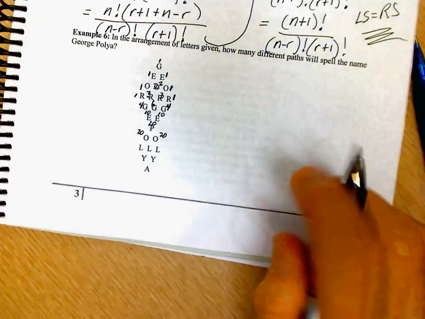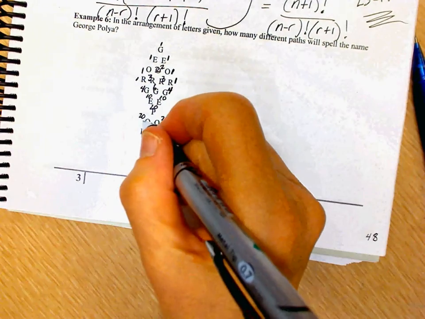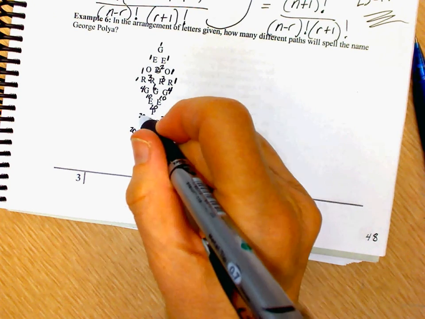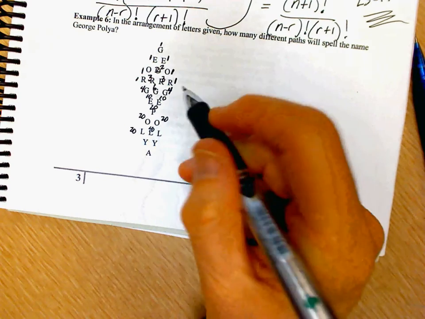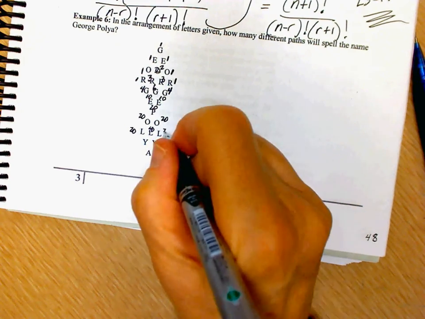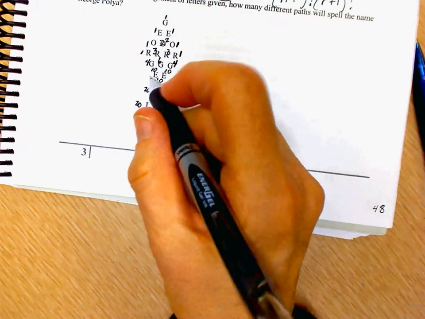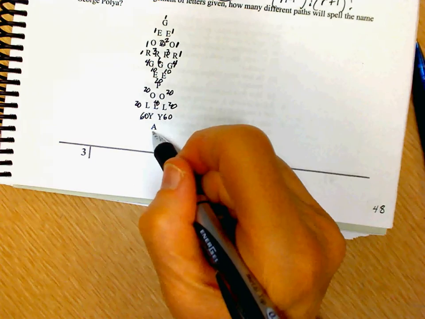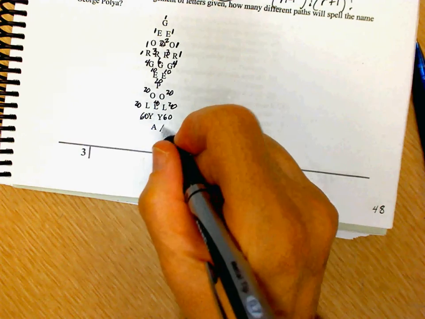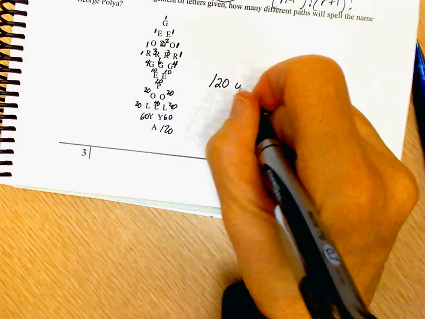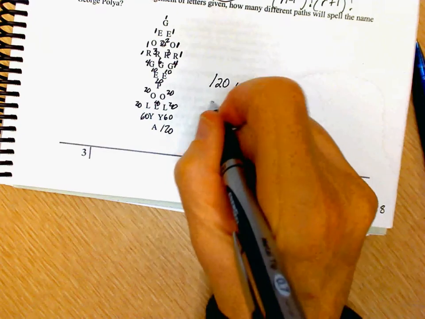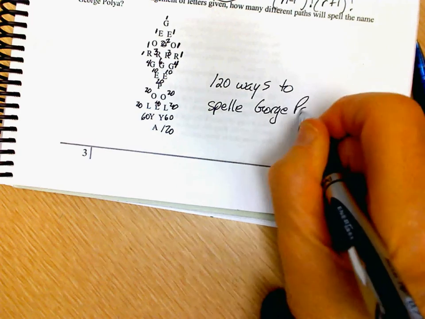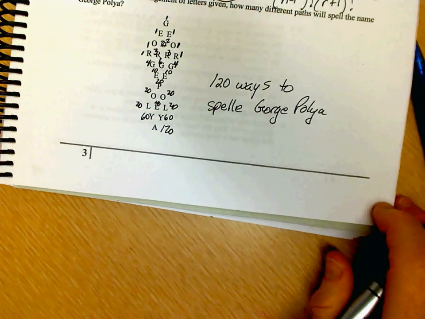To get from this O to that L, there's 20. To get to this L, there's 20 plus 20 equals 40. And to get to here is 20. To get to this Y, 20 plus 40 is 60. 20 plus 40 is 60. And to get to this A, 60 plus 60 is 120. So there are 120 ways to spell George Polya. Uh-oh. Don't know why I put that there.